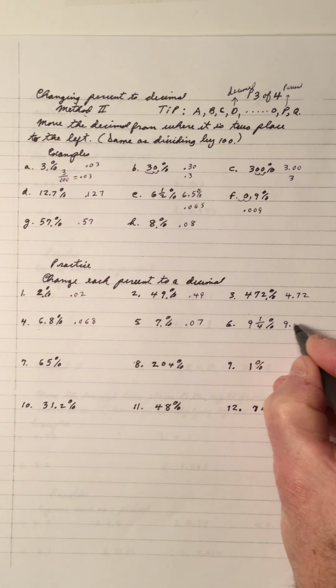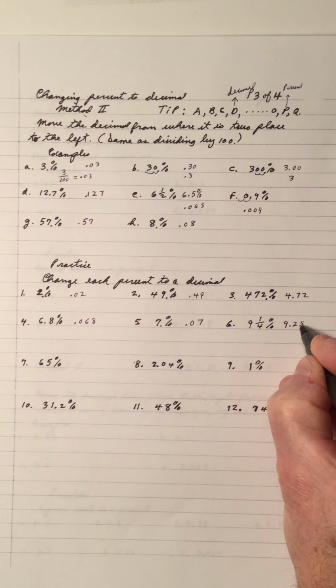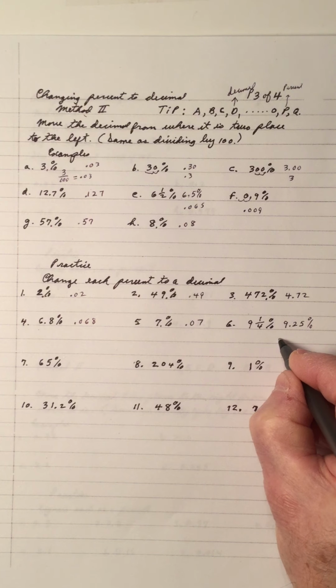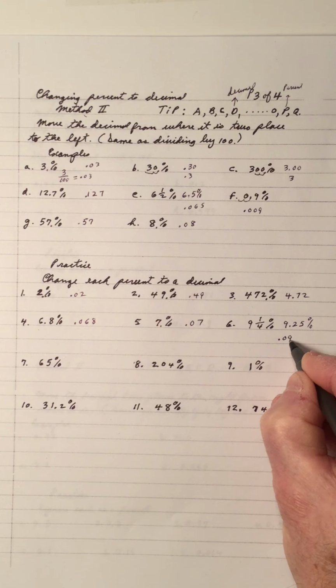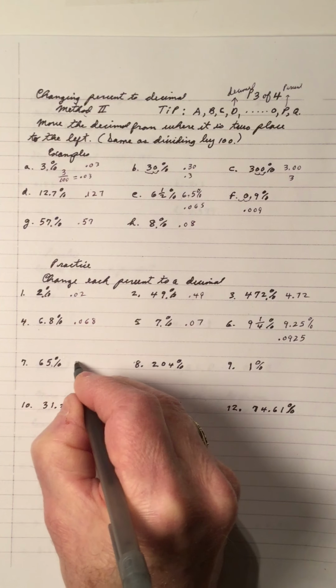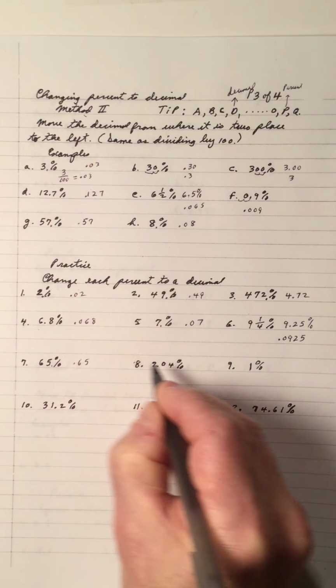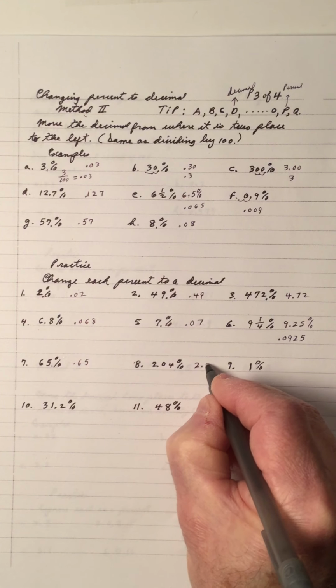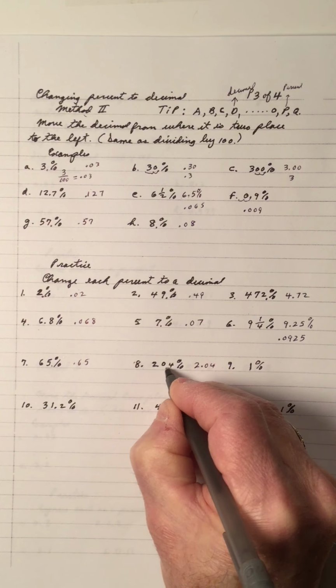And 9, 1/4 is 0.25. So change your 1/4 to decimal 25. And 2 places to the left is decimal 0.925. 65 is decimal 0.65. 204% is 2.04, 2 places to the left.